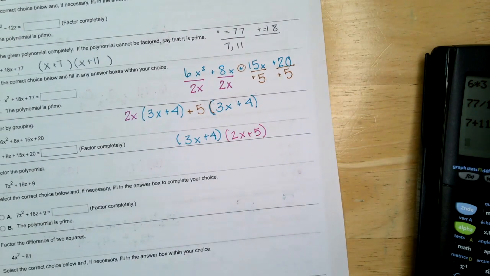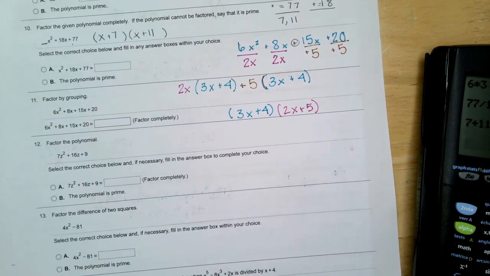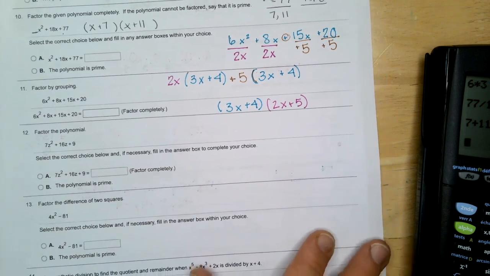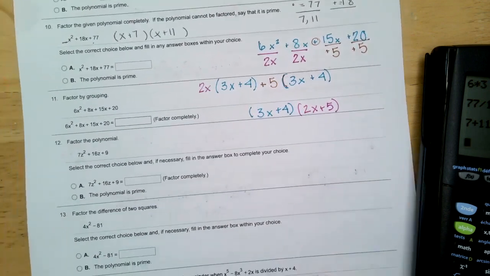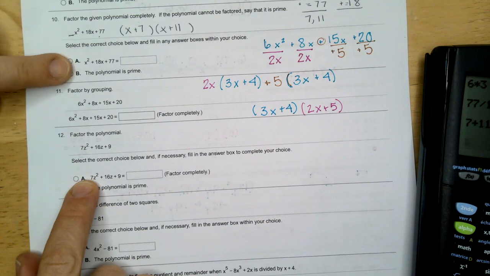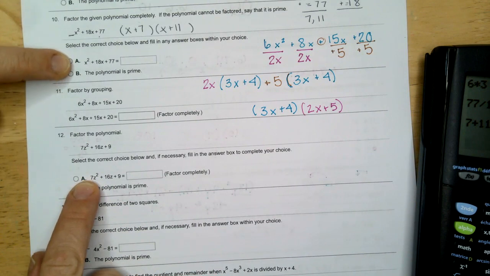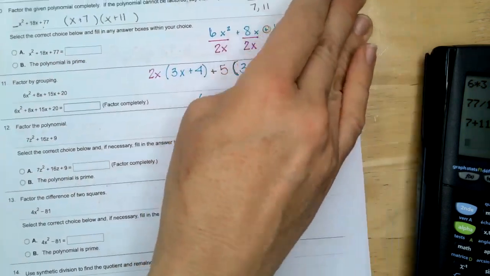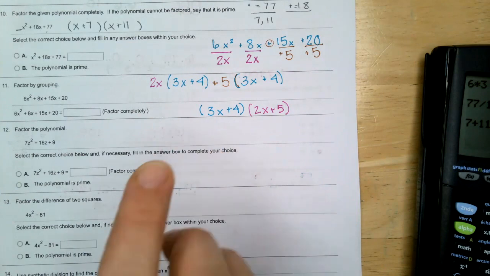Factored by grouping. 7z squared plus 16z plus 9, we want to factor this polynomial. The difference now is that the 7 is not a 1, right? Up here we had 1x squared, here we have 7z squared. So we can't just go straight to 2 binomials. We have to actually factor by grouping.